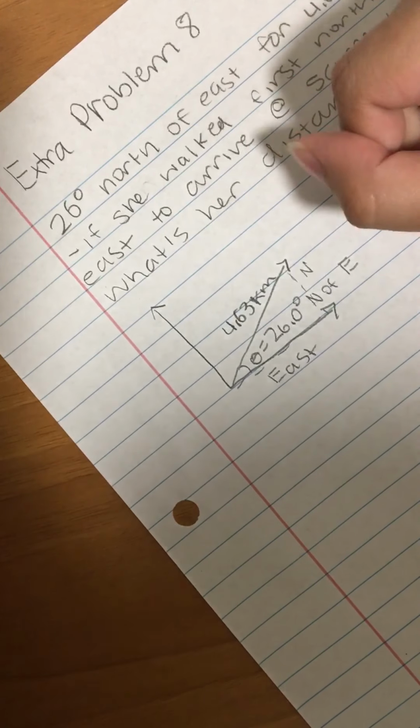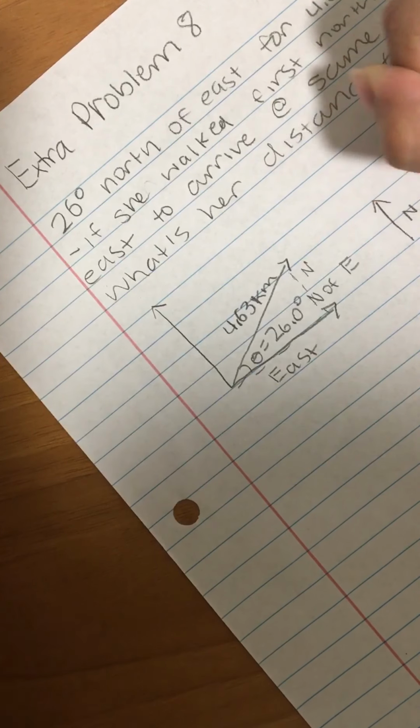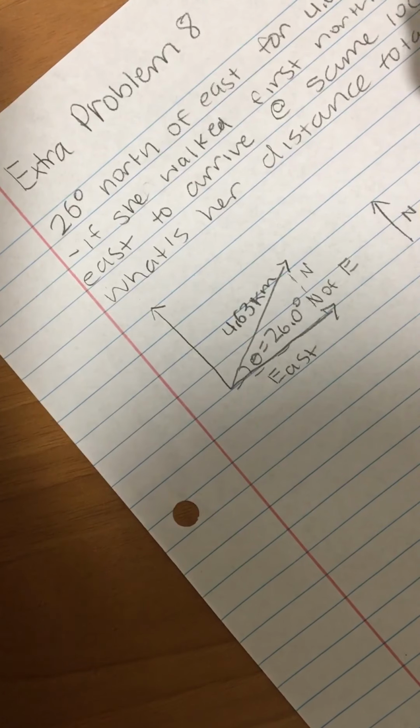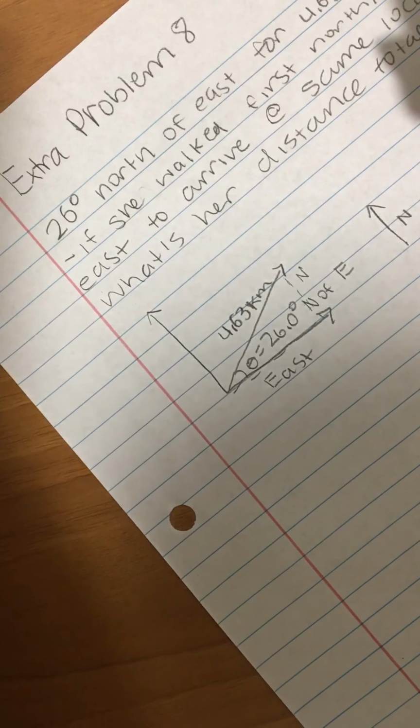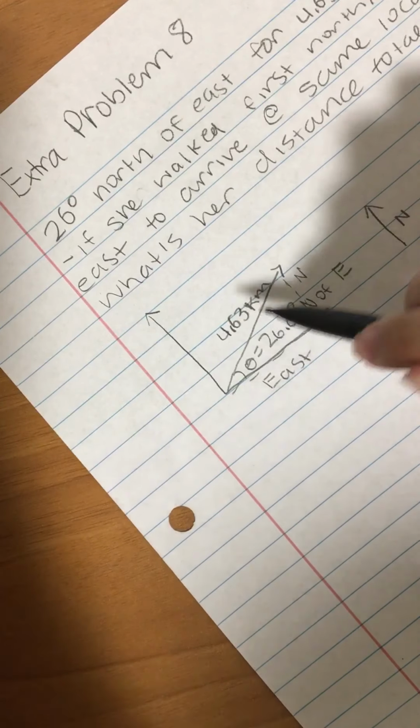Just visualizing this is basically showing that if she were walking north plus walking east, and you use tip to tail vector addition to solve that, you can see that the resultant would be here. So it'd be like that, and then that is this 4.63.